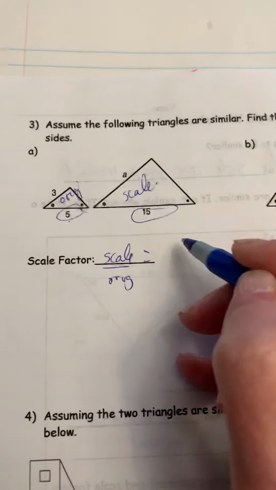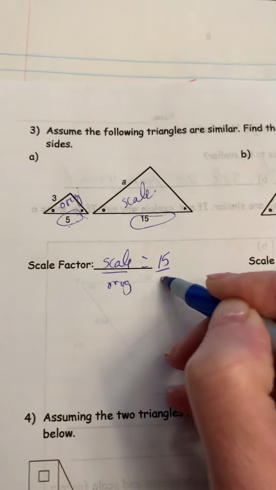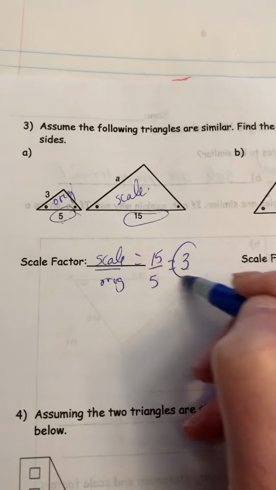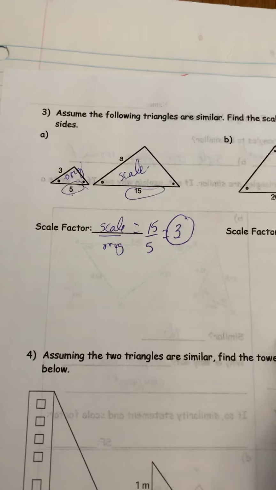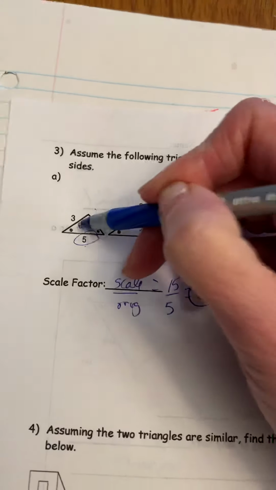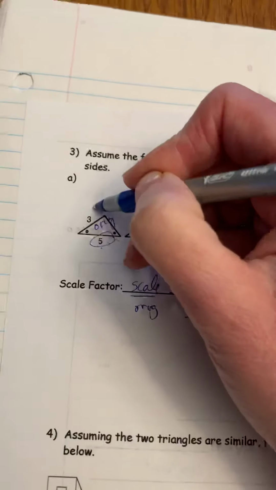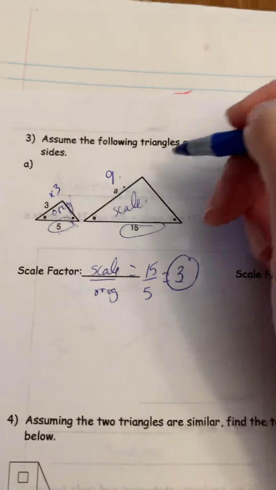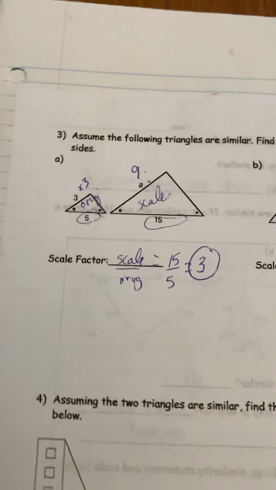So we would say 15/5, and our scale factor here would be 3, okay? And it says find the lengths of the missing side. So here's our missing side. It corresponds with this side. So we can simply go times 3, and we're going to get an answer of 9.